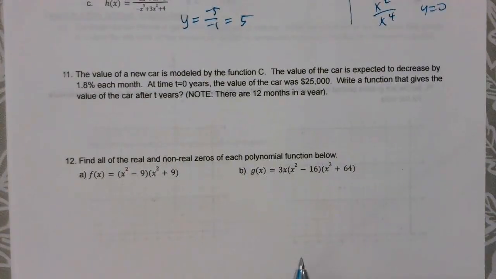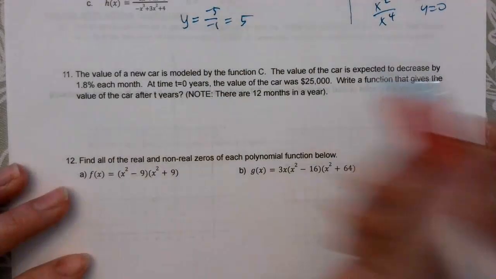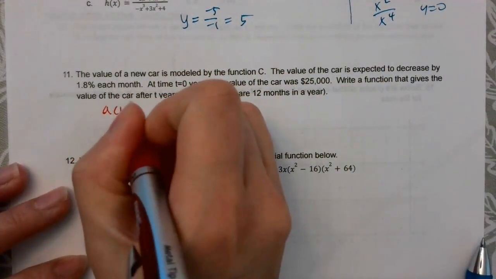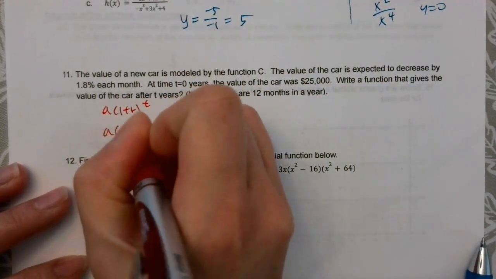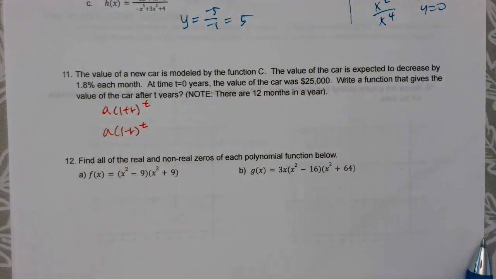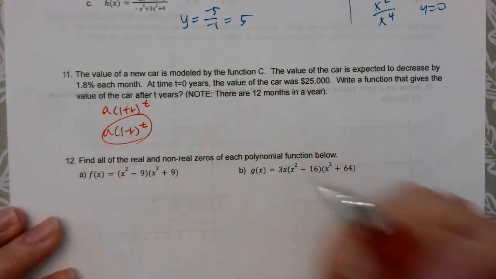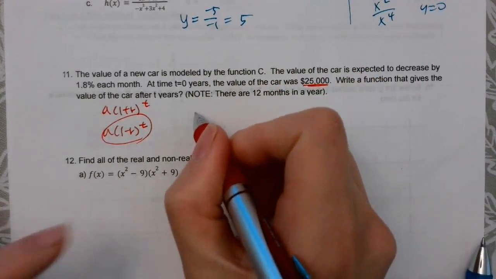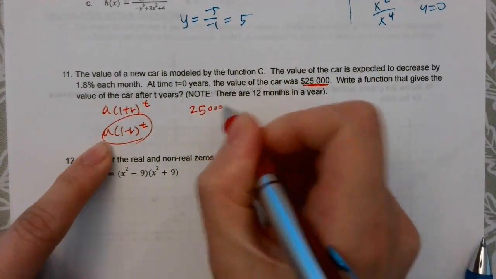The value of a new car is modeled by the function. The value is decreased by 1.8% each month. This is an exponential function: A times 1 plus r to the t power, or A times 1 minus r to the t power. I'm bringing your algebra to that. In this case, it's decreasing, so we're going to use this one. Initially, the car was 25,000, so A is 25,000.